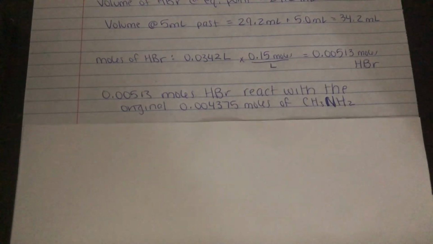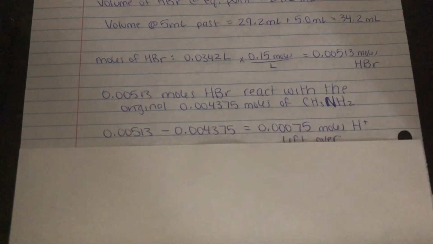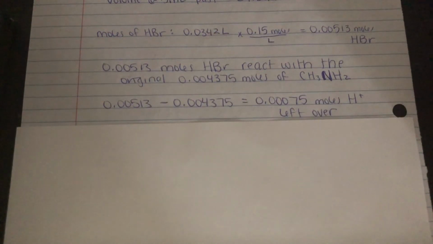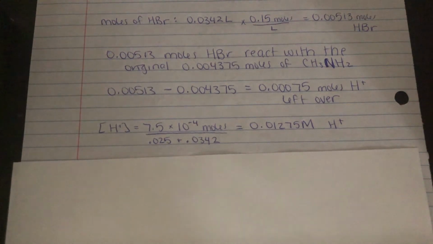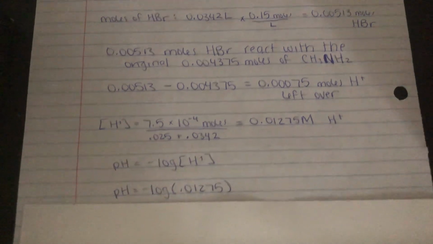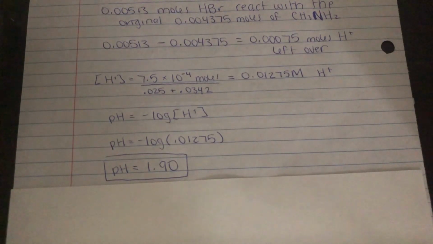And then we take the moles of HBr, and we know that they must be reacting with all of the methylamine, which was 0.004375 moles. So we take the moles of HBr minus that, and we get that we have 0.0075 moles of H plus ions left over. So we have to solve for the concentration of H plus ions. So we take those moles we just calculated and divide by the total volume after we've added 5 milliliters past the equivalence point, and we get that it is 0.01275 molar H plus. And then we plug that into our pH equation and get that the pH is 1.90 at 5 milliliters past the equivalence point.